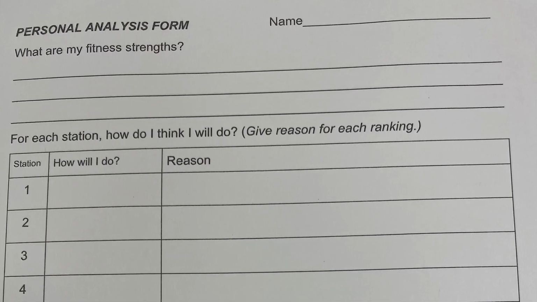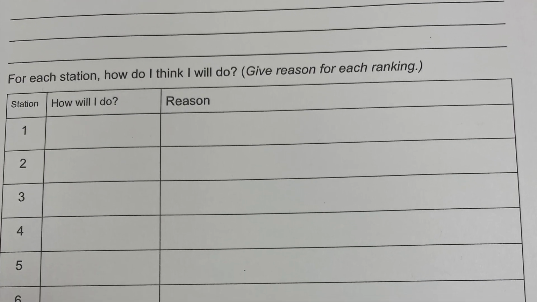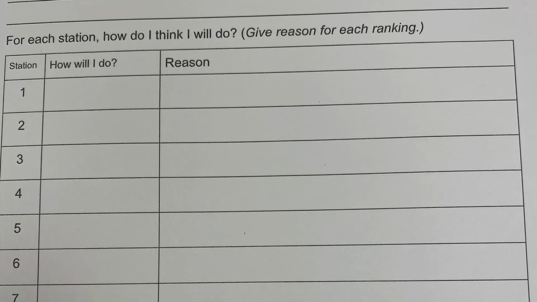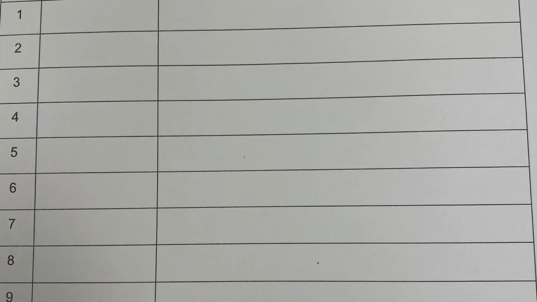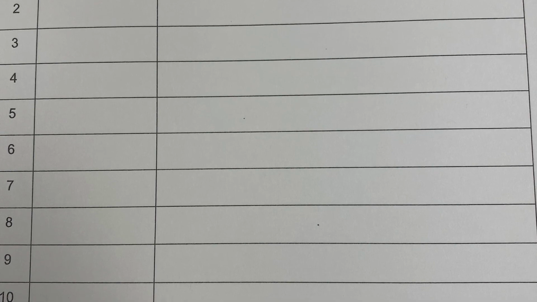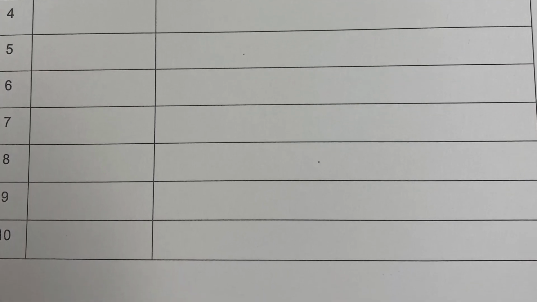An additional activity that you can do with your 5th and 6th grade students is have them fill out this personal analysis form on their fitness strengths, and then go over each of the 10 stations to see how they think they will do and why they think they will either do well or maybe not so well at each obstacle.